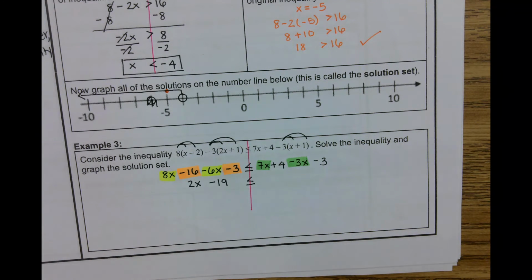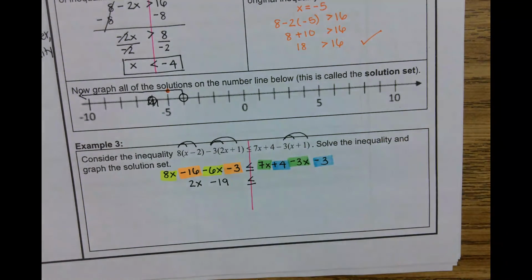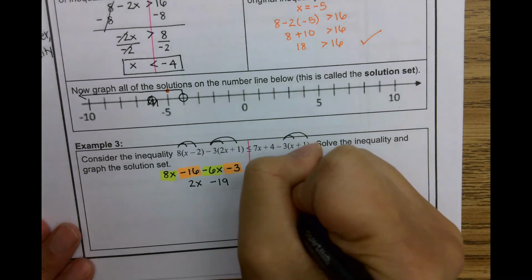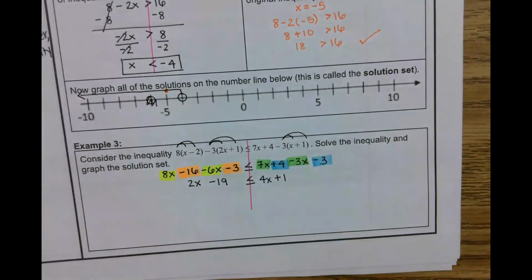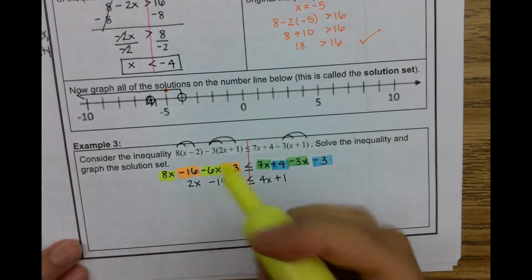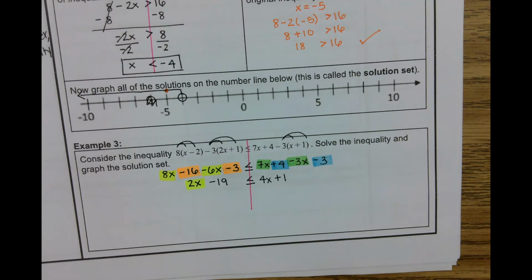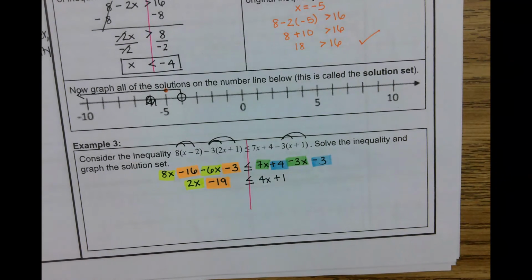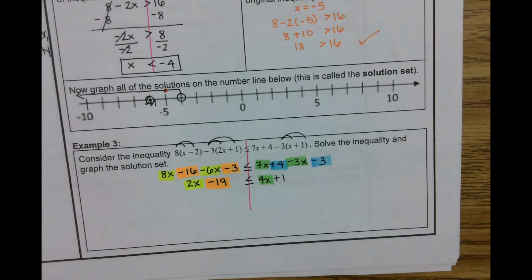Okay, and 4 and negative 3 are like terms. So 7x minus 3x gives me 4x, and 4 minus 3 gives me a positive 1. Here we see our like terms. When you're combining like terms, you can only combine things that are on the same side. That's why it's important, and why I draw that pink line, so we know what's on the same side as each other.